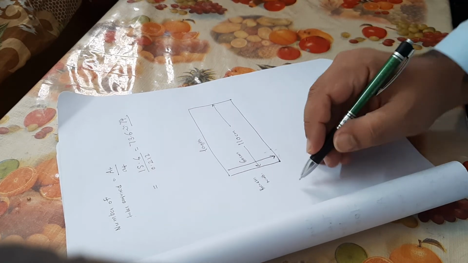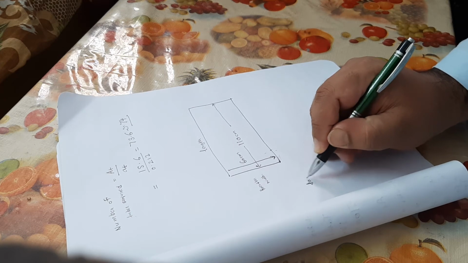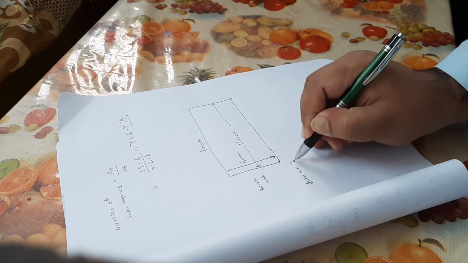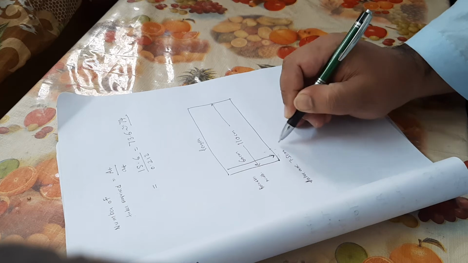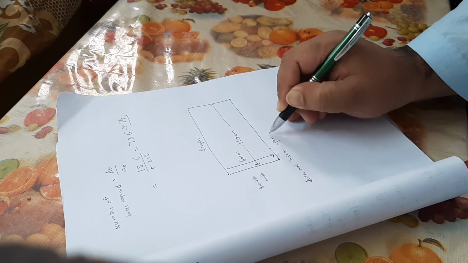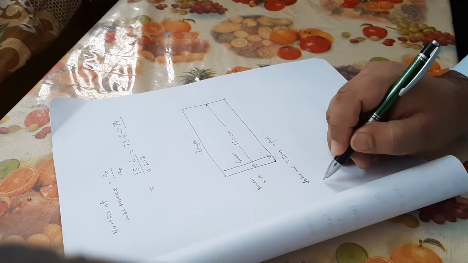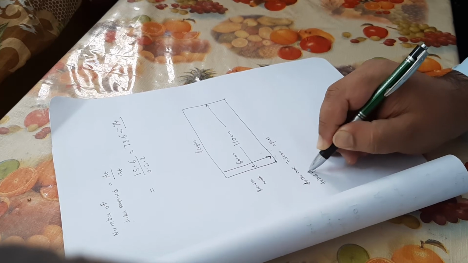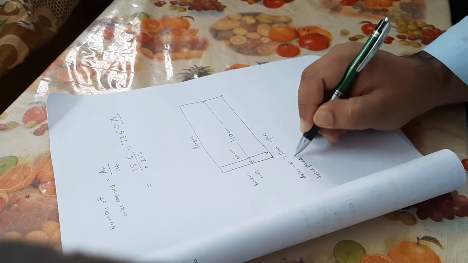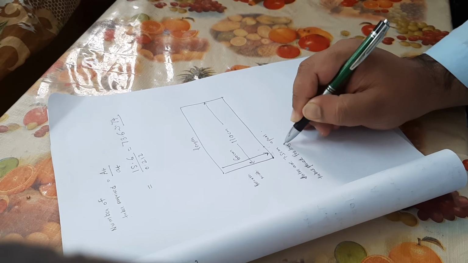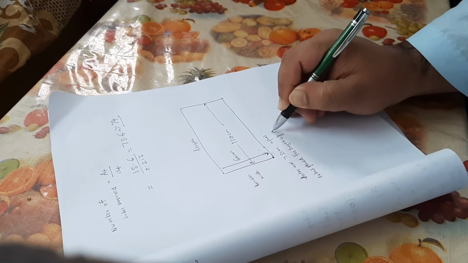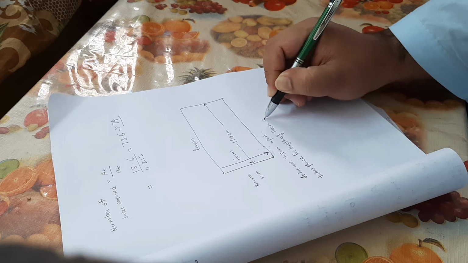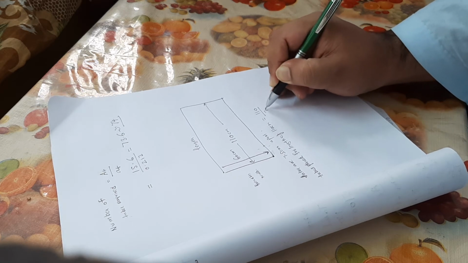For example, all the tubes are 7.5 centimeter apart. So how many tubes have to be placed in a length of 110 centimeter? 110 divided by 7.5.